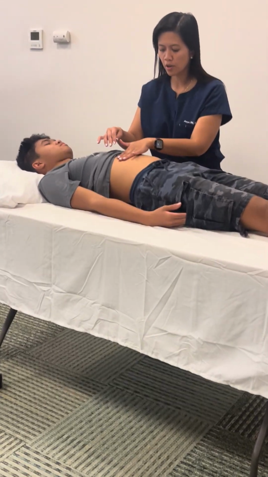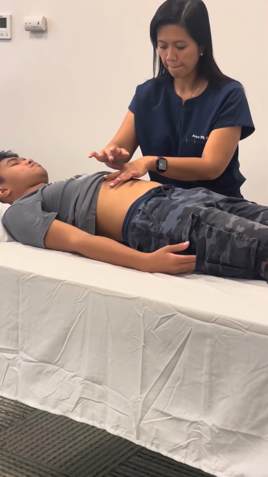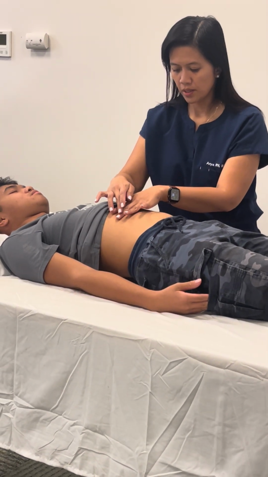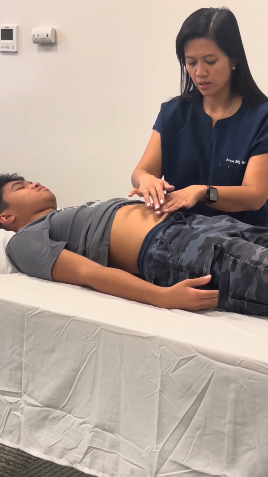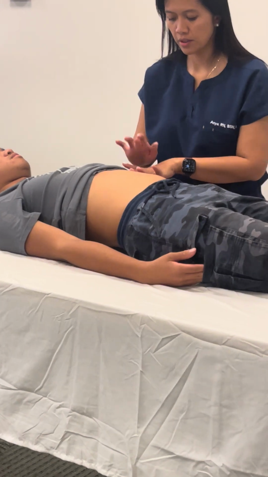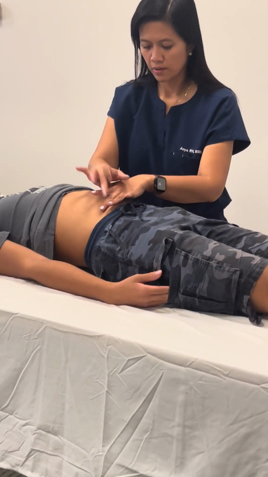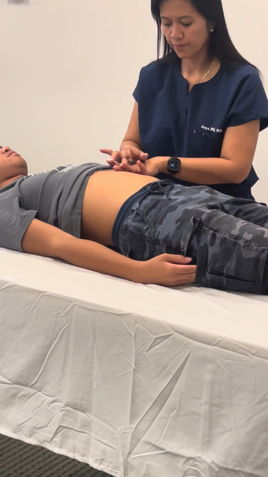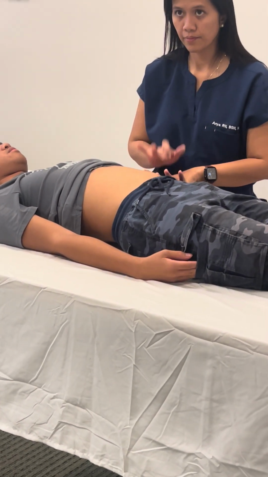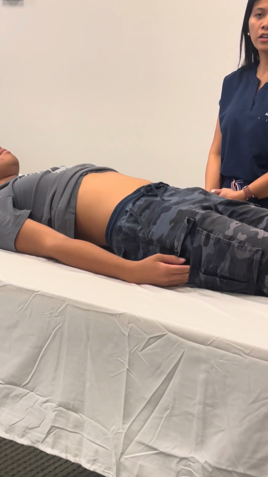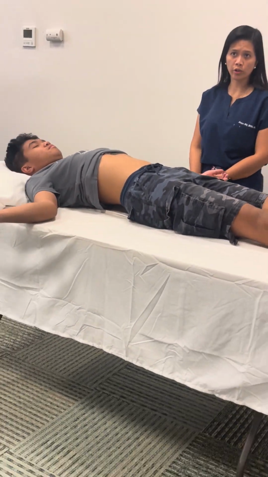So we'll start with the right upper, and then right lower, and then left upper. And then next we'll be percussing the liver border.